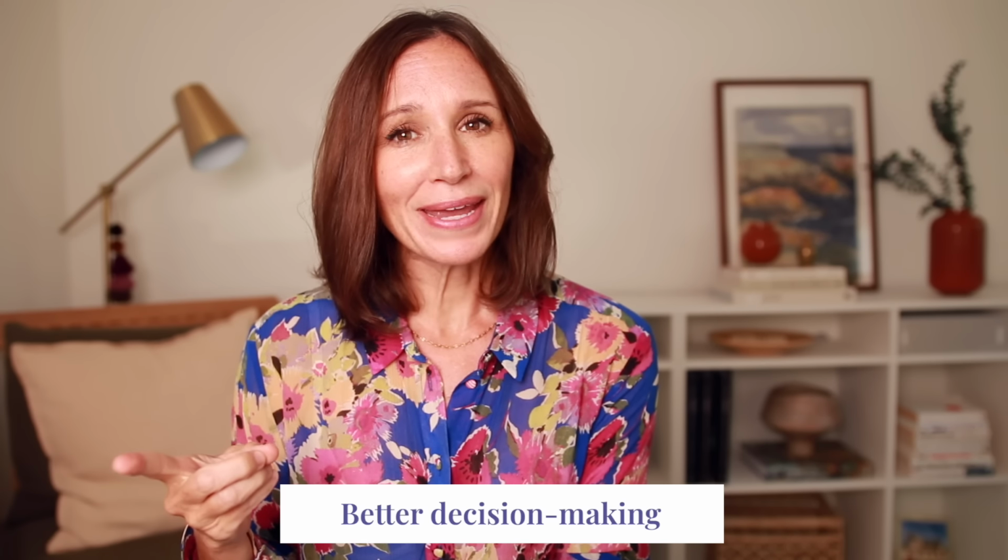So first, self-awareness. Self-awareness means knowing and understanding your emotions, strengths, weaknesses, and values. If you've ever done a job interview in English, you know that you're often asked about strengths, weaknesses, and values. Having a high level of self-awareness is helpful in 2 ways. Number 1, it can lead to better decision-making.